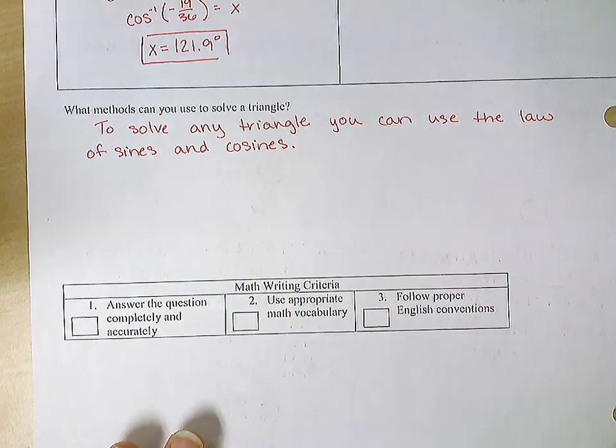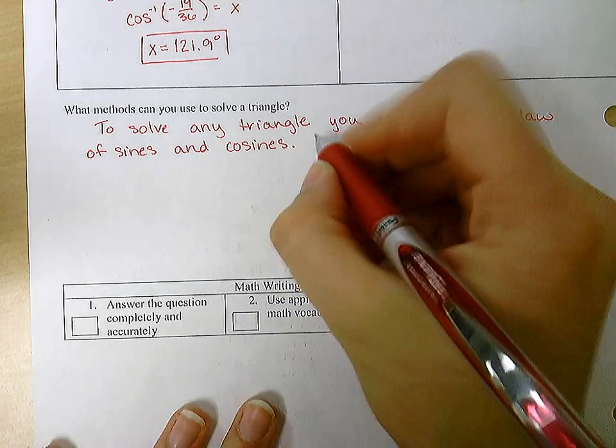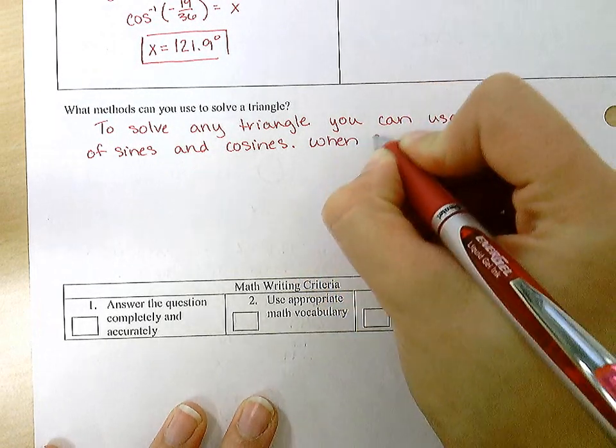Okay. What about a right triangle? What can you use to solve a right triangle? Pythagorean theorem. Okay. Special right triangle ratios. Those things.